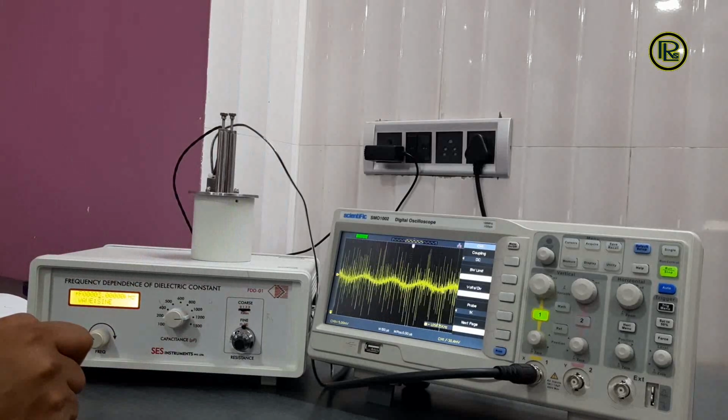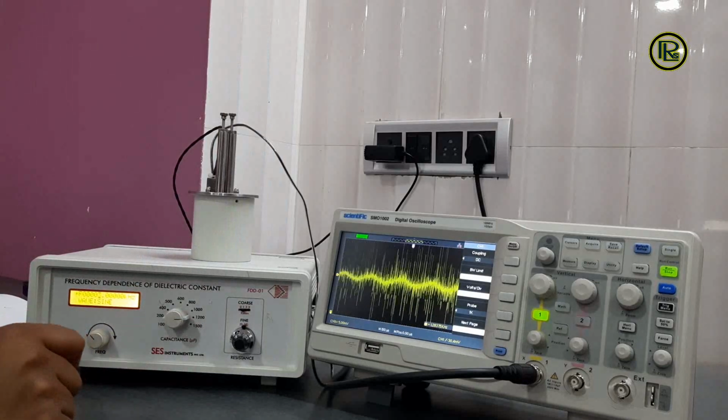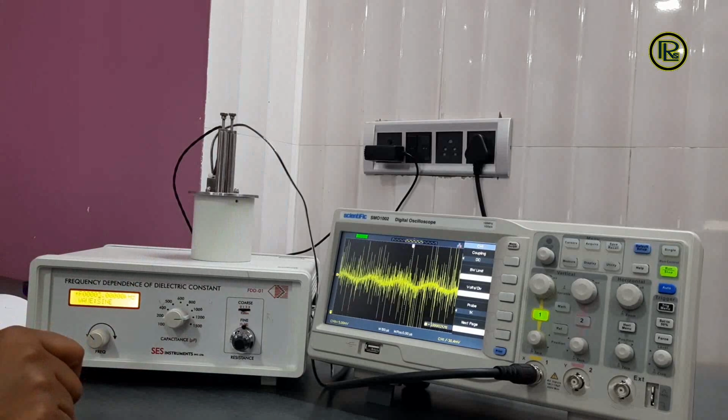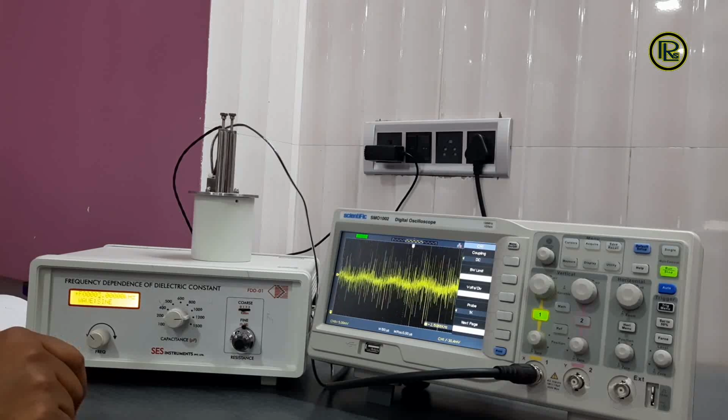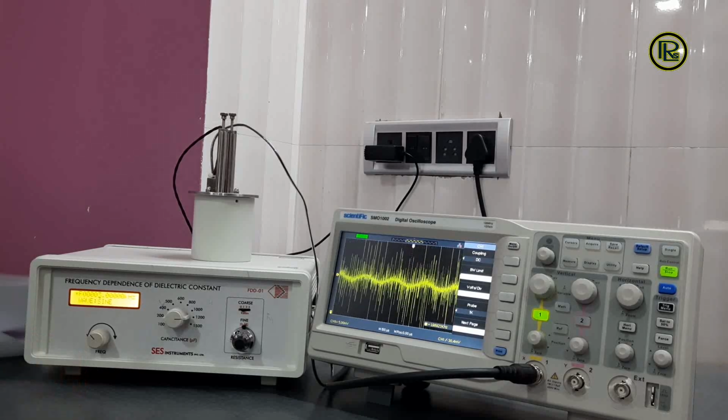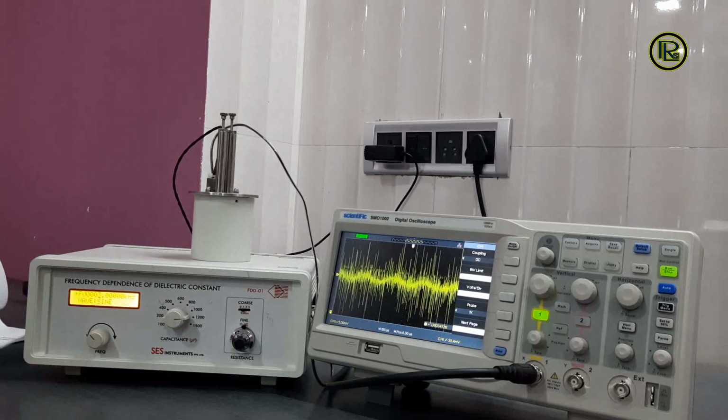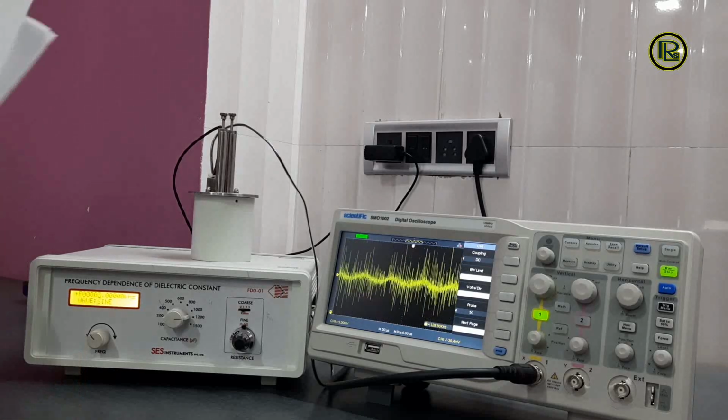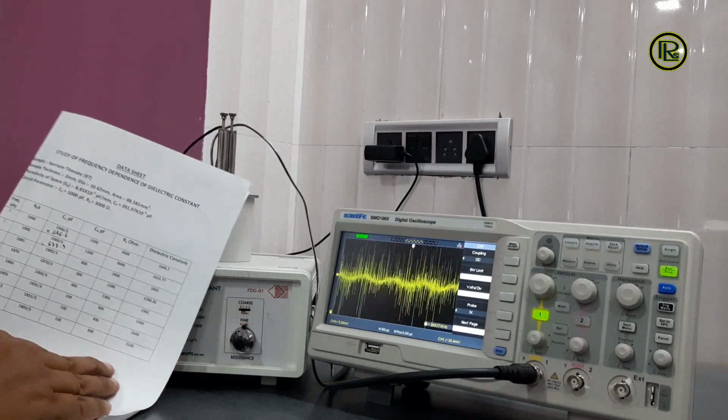So in the manual we have given calculations for a set of frequencies of the AC source, and the value of C1 and C0 also, and we have a given set of data we have taken in the laboratory.